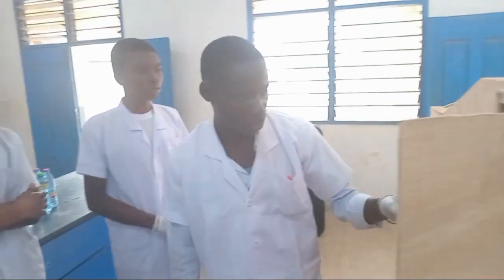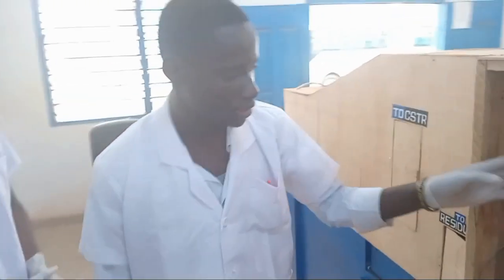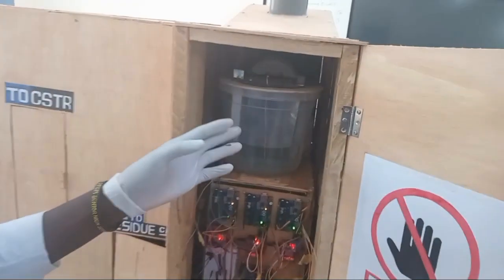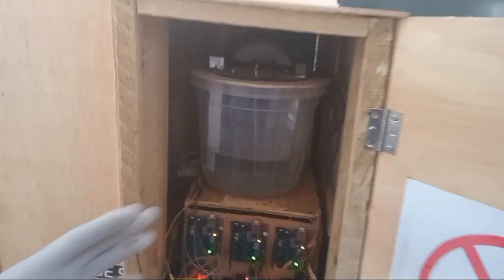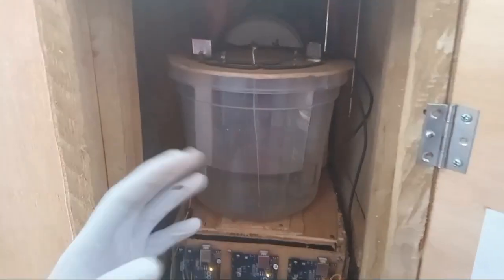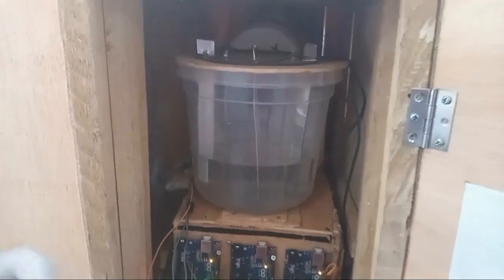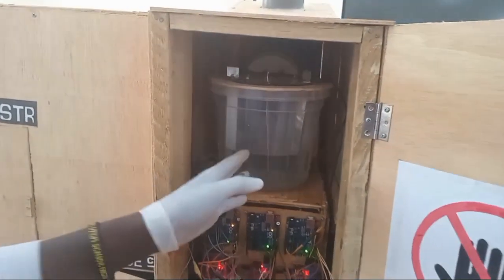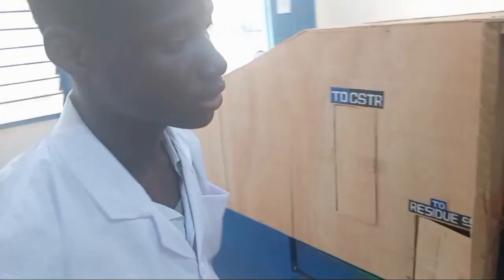So the electrocoagulation process is a system that purifies water as a result of supplying electric current to the water. So we have the anode and the cathode. We use aluminium as the cathode and iron as the anode. So in this case, you can see the water content inside.